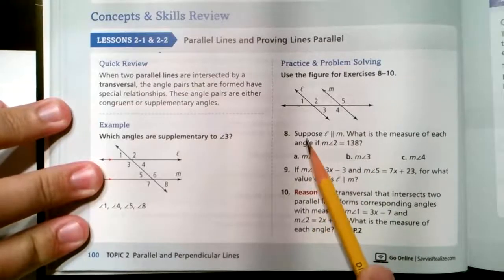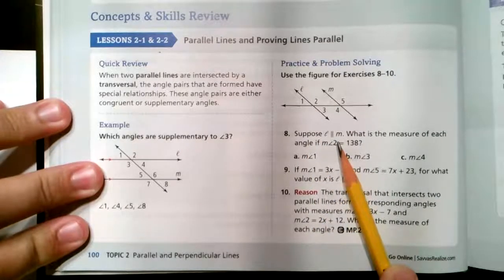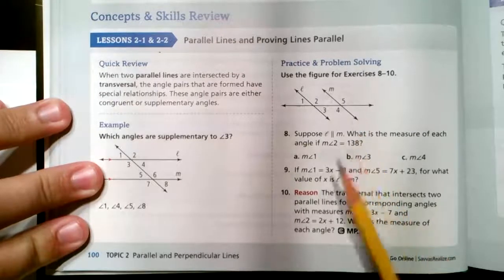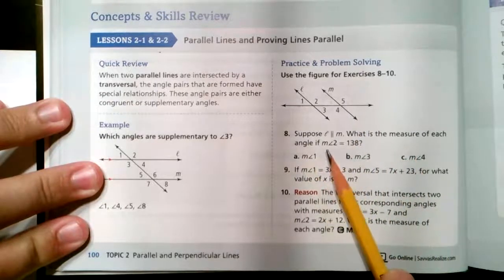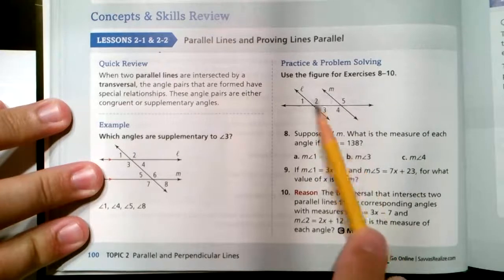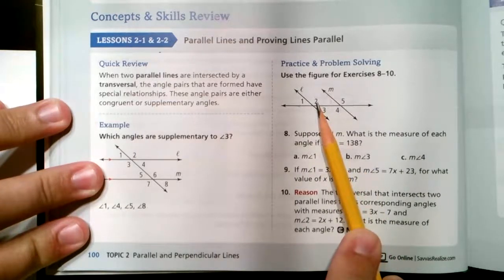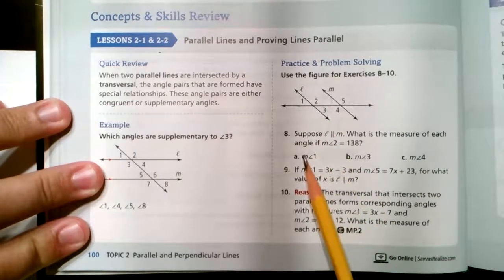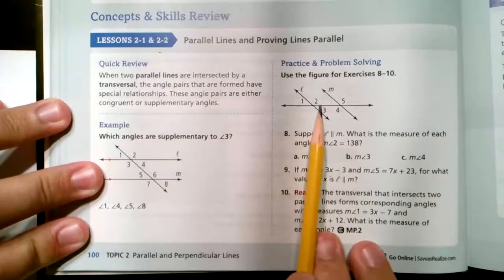So use this figure to answer 8 through 10. Suppose L is parallel to M. You can see that up above. What's the measure of each angle if the measure of angle 2 is 138? So if we know that that is 138, what's the measure of angle 1?